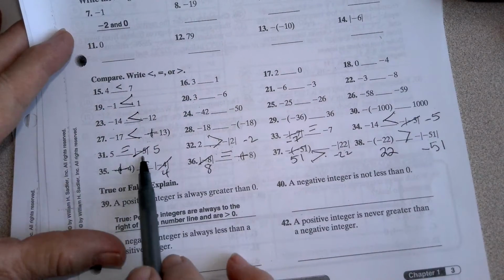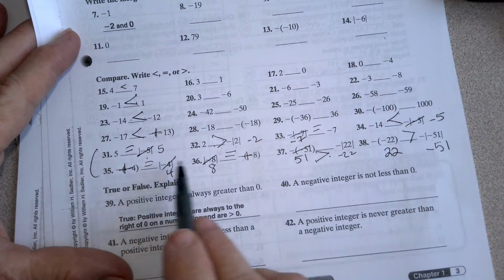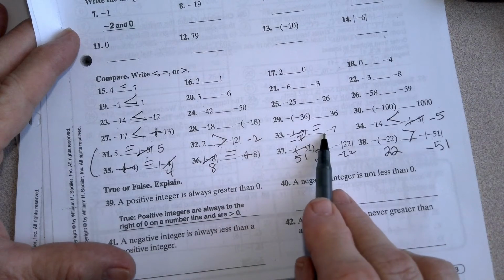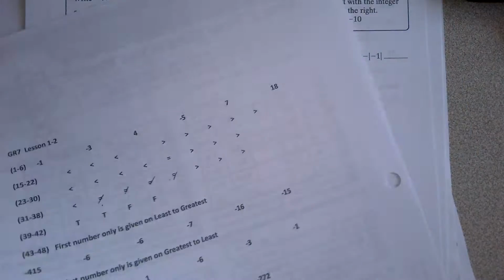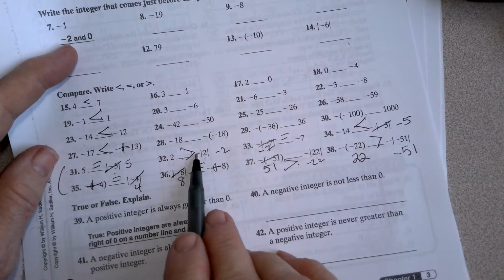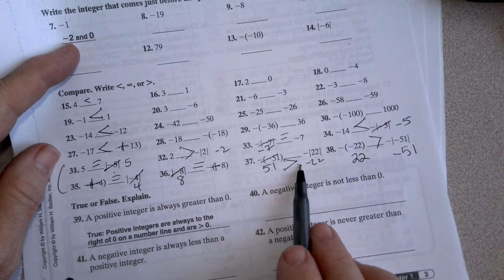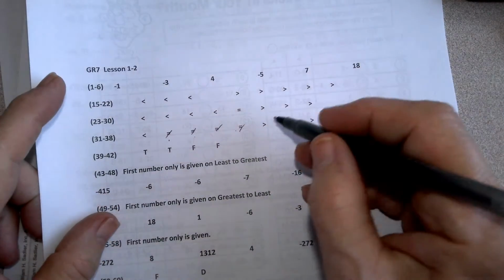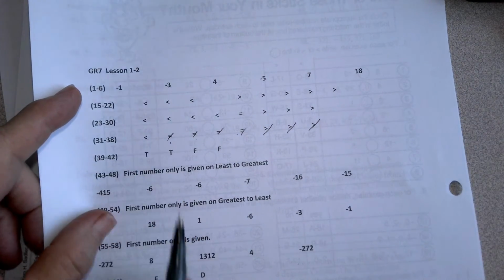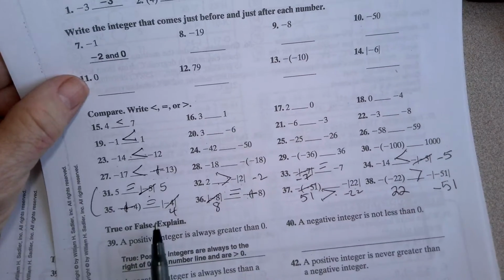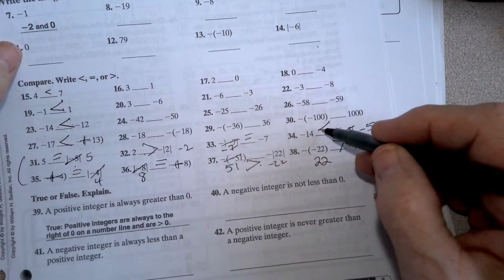31 through 38. So let me count how many equal signs there are on these 2 rows. There's 1, 2, 3, 4. That's a lot. Did we find 1, 2, 3, 4? Yep. So those are right. Then let's see how many greater thans there are. There's 1, 2 and 3. Do I have 3 greater thans? Yeah. 3 greater thans. And the only thing left should be 1 less than. Do we have a right there? And that's it. And those are the 8.